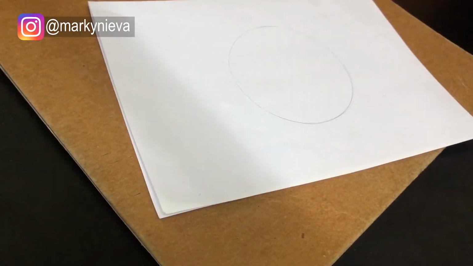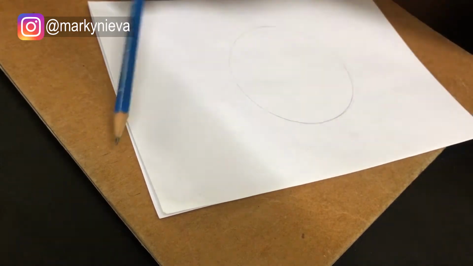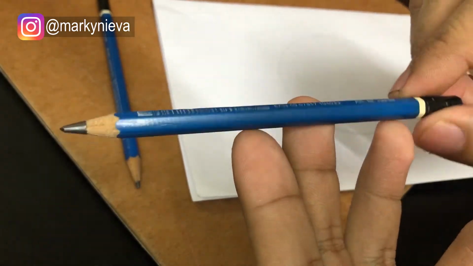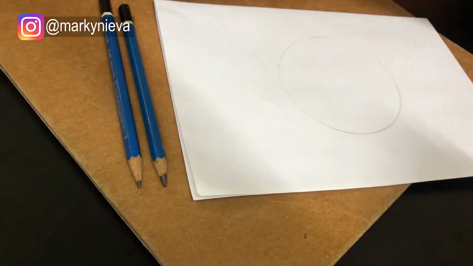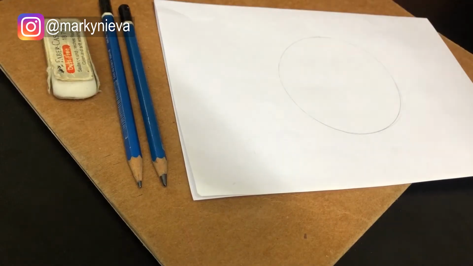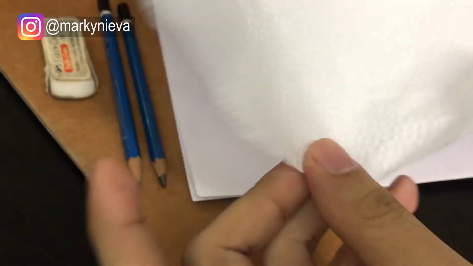But first, let's have some materials to begin with. Oslo paper or band paper or sketchpad. But for now, Oslo paper ang gamit ko. Then graphite pencils, 2B. Then the other one is 6B for darker shade, and eraser. Plus tissue paper for smudging or blending.